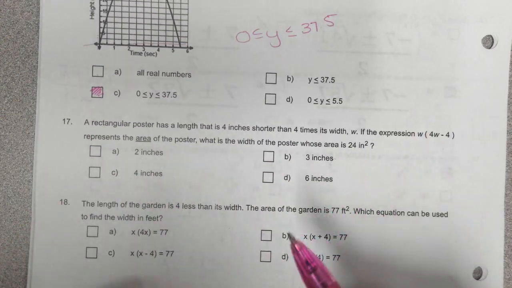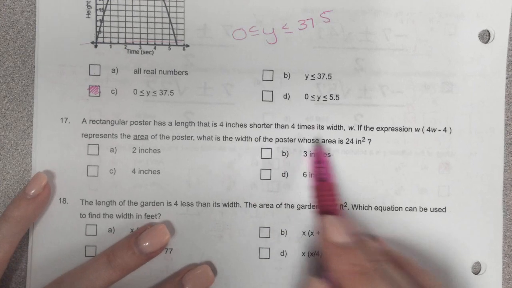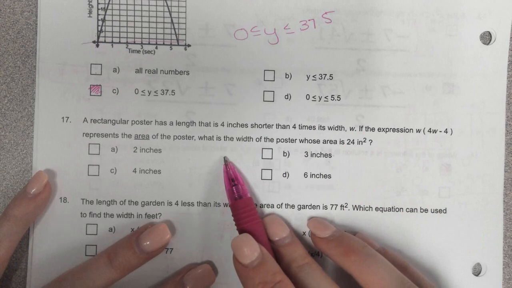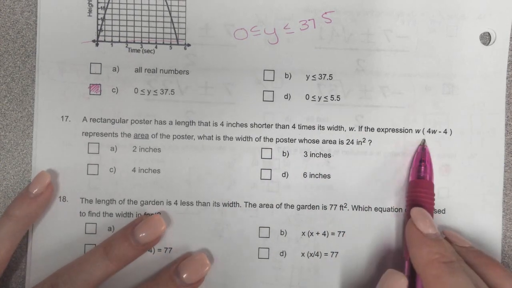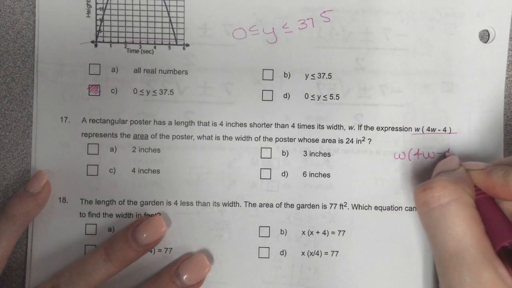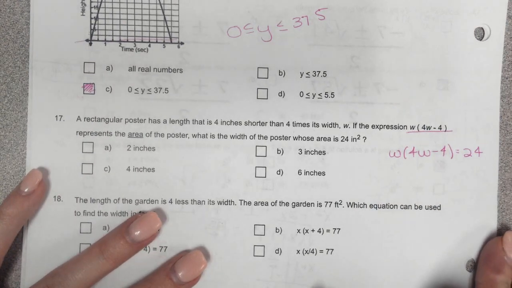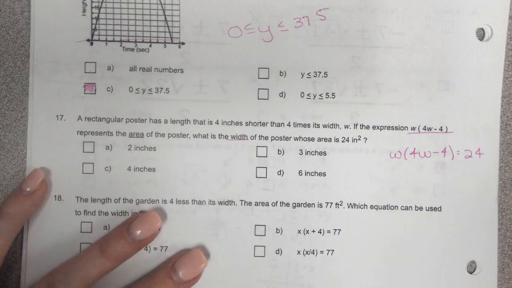A rectangular poster has a length that is 4 inches shorter than 4 times its width. If the expression W times 4W minus 4 represents the area, what is the width of the poster whose area is 24 inches squared? So they're giving you this expression, W times 4W minus 4, and telling you it equals 24. And all it wants is the width. None of those are negative, so I can't eliminate anything.